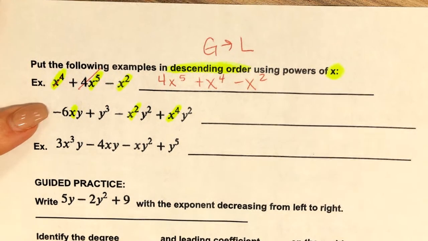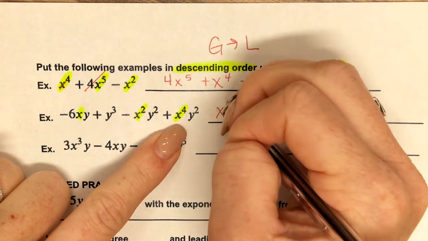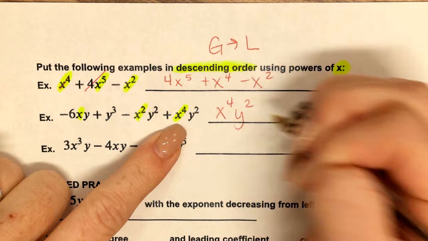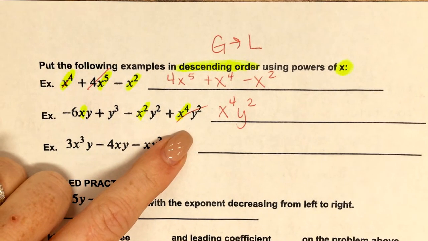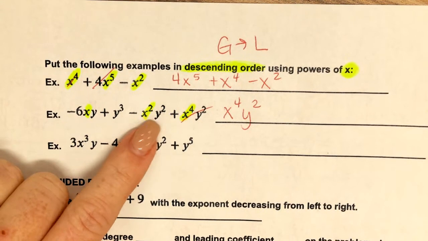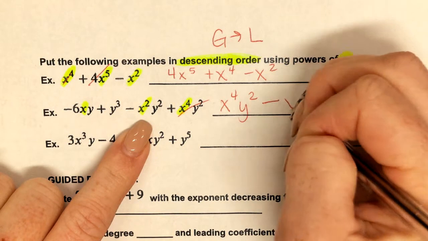Okay, what was the biggest? This one right here. So x to the 4th, y to the 2nd. Okay, that one's done. What's the next biggest? This one. But what has to go in front of it? That minus sign.